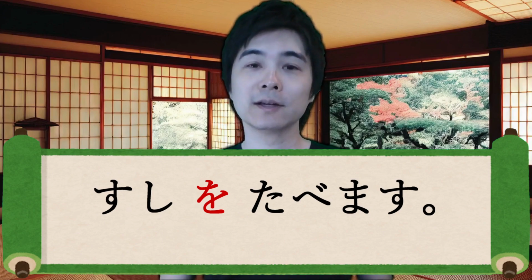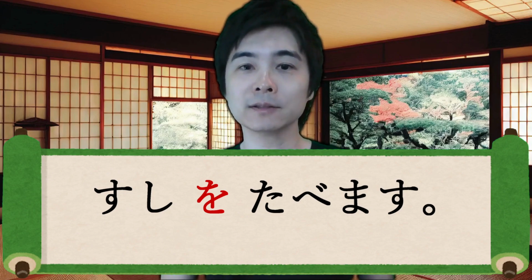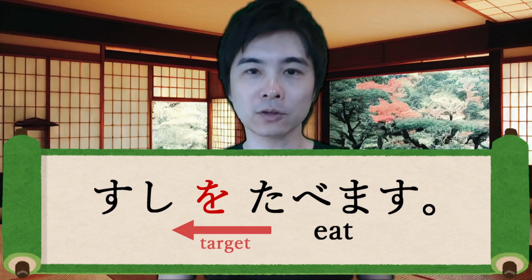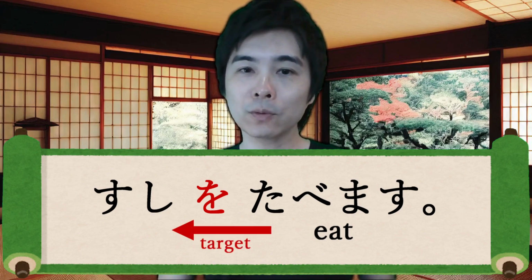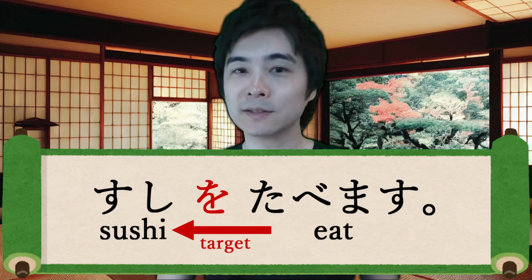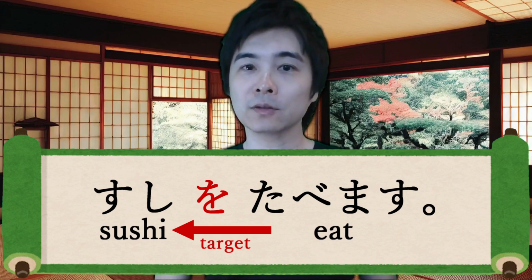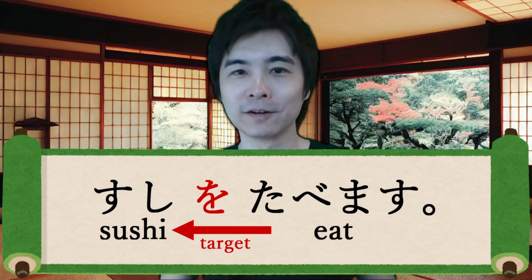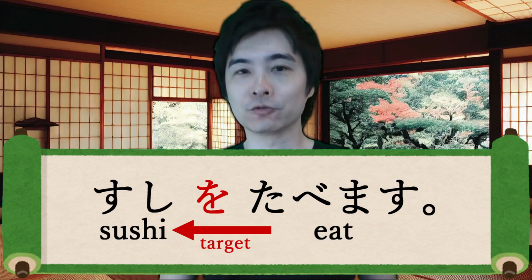So 寿司を食べます means I eat sushi. 食べます is a verb that means to eat. Wo is an object marker that follows the target of the action. Now, wo follows the noun sushi. So the target of the action 食べます is sushi. So it means the speaker will eat sushi. So this sentence means I eat sushi. How is it so far? For now, it's not that difficult, right? Let's proceed to the next one.